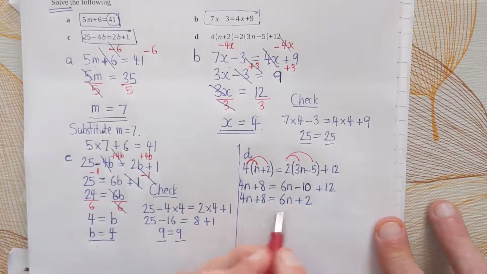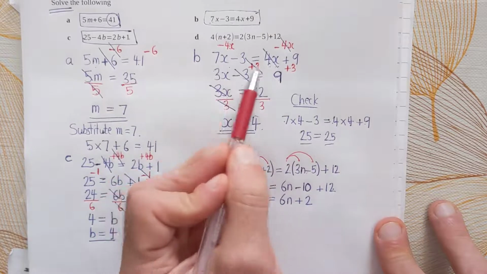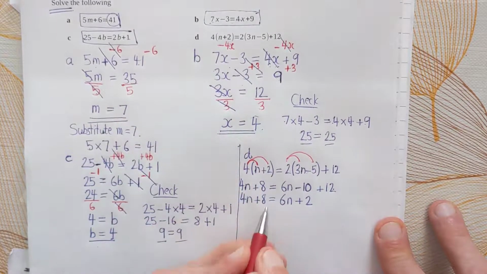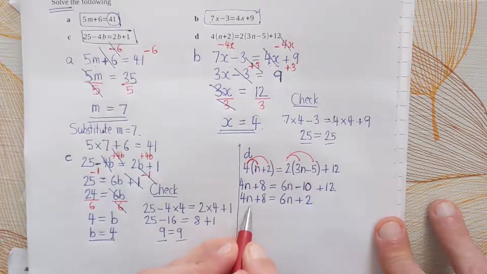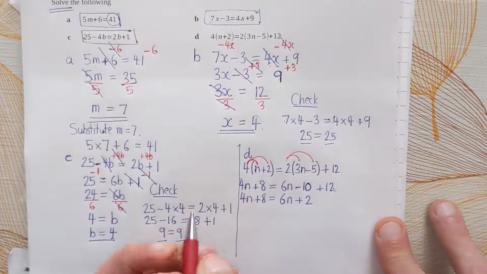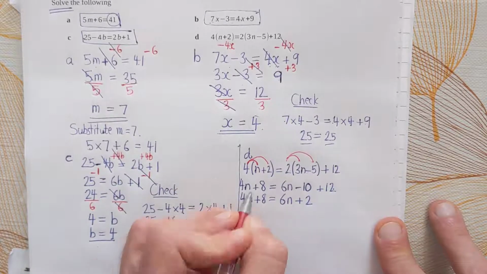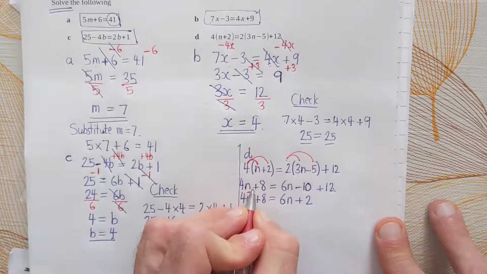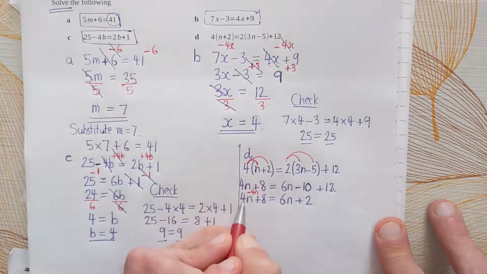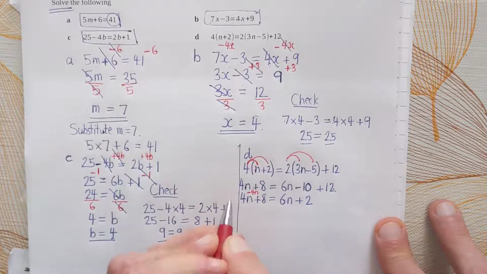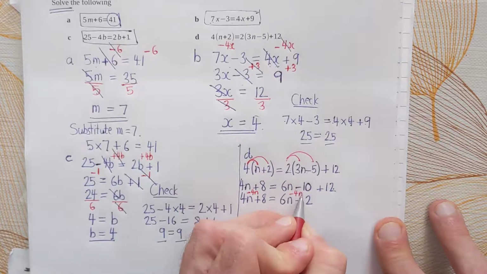Right, we've seen this kind of equation before, basically for question B, same type. So we have a 6n and a 4n, both positive. So this is the smaller one of the two, so I will cancel 4n by subtracting 4n on the right hand side as well.